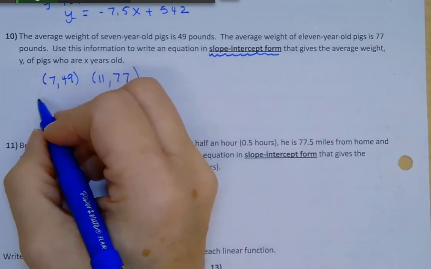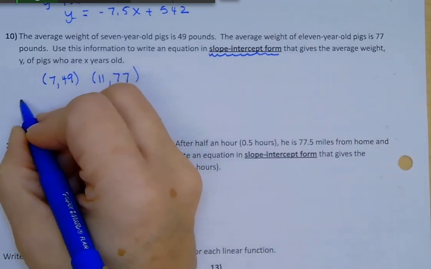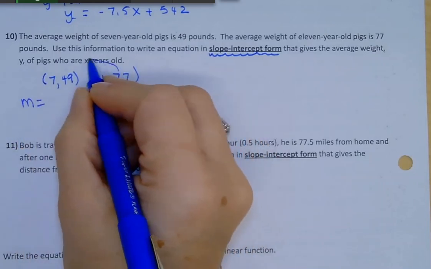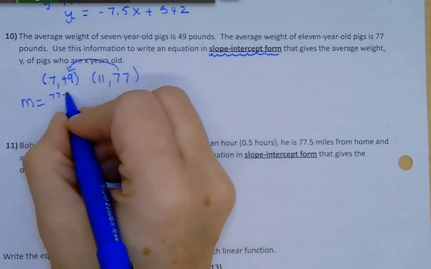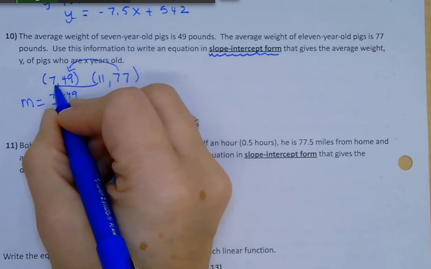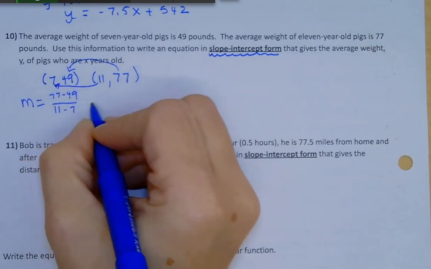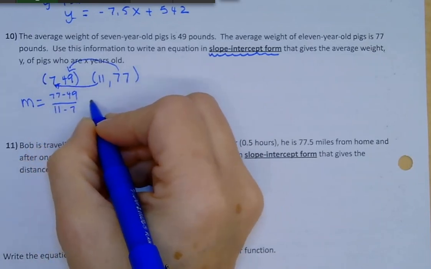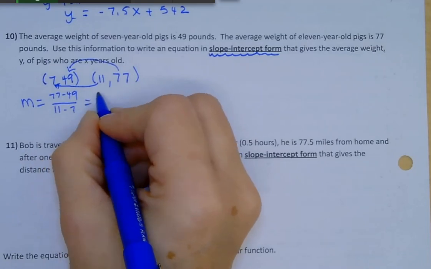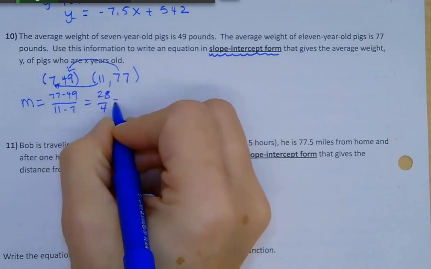So I am going to choose to find the slope. m is the change in y, 77 minus 49, over the change in x, which is 11 minus 7. My slope equals 7. This is 28 over 4, which equals 7.